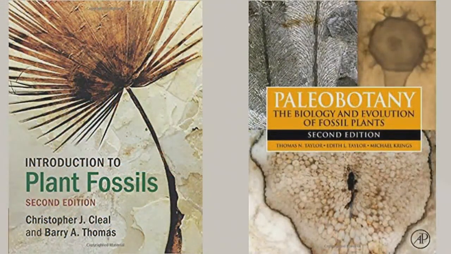So if you're interested in learning more about plant fossils and paleobotany, I have some references I'd like to recommend. A really good book, Introduction to Plant Fossils. Find this on Amazon. Pretty good, easy to read. Paleobotany, the Biology and Evolution of Fossil Plants, is more of a textbook, much more academic. Also out of print, hard to get a hold of, and very expensive.